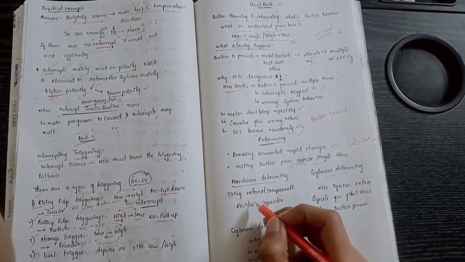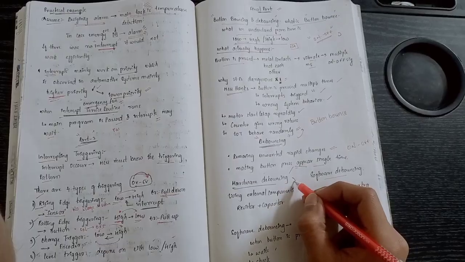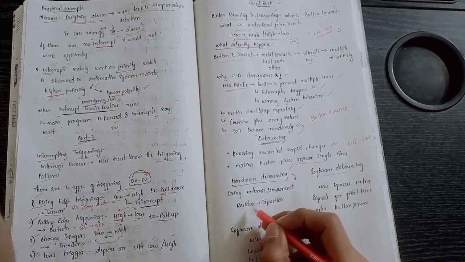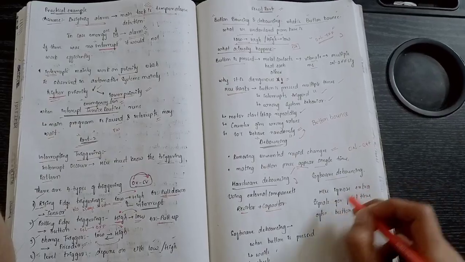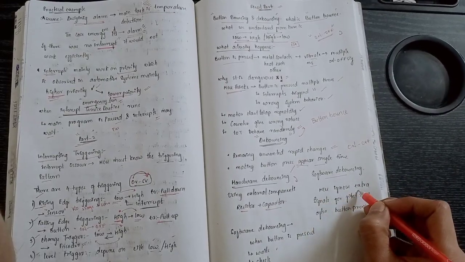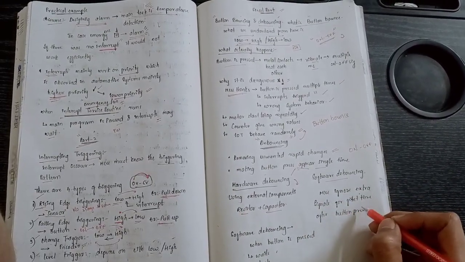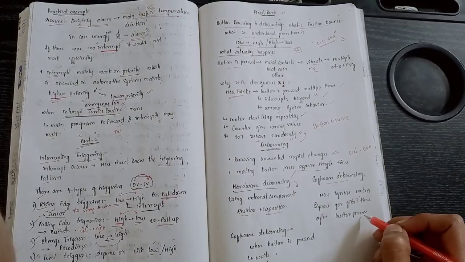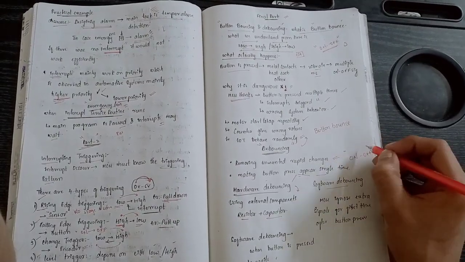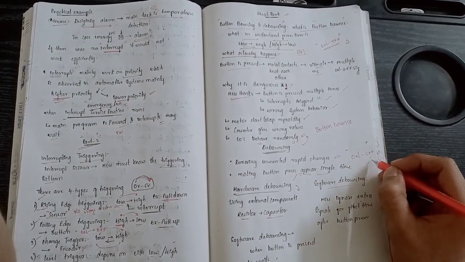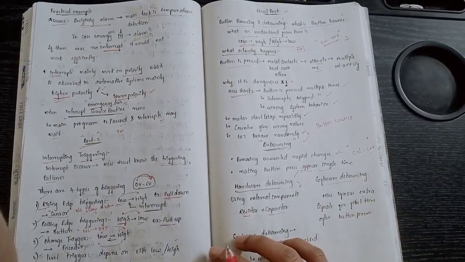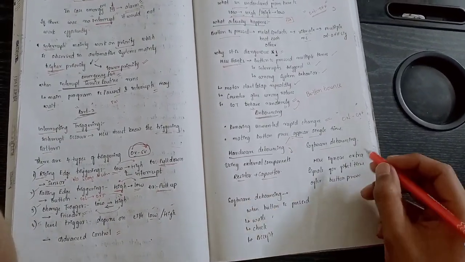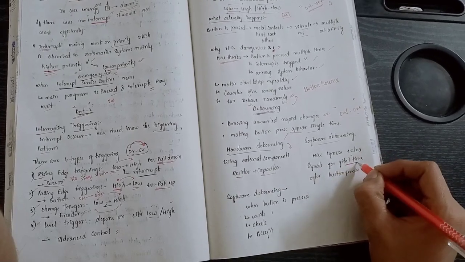In hardware debouncing, we overcome this using physical components, a resistor and a capacitor. In software debouncing, the MCU ignores extra values for a short time after the button press. Once it has detected on and off, it verifies a second time, and it generally sticks with the first trigger.